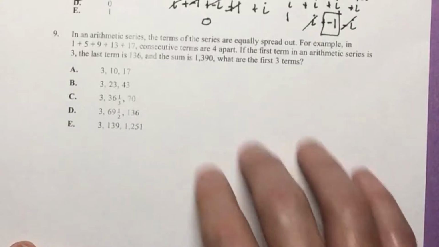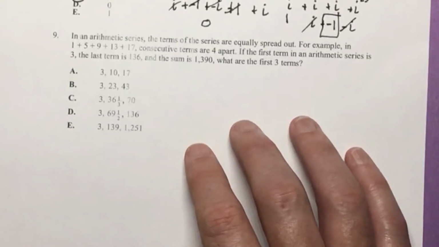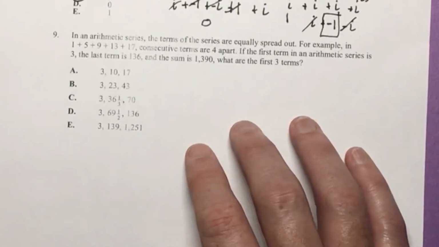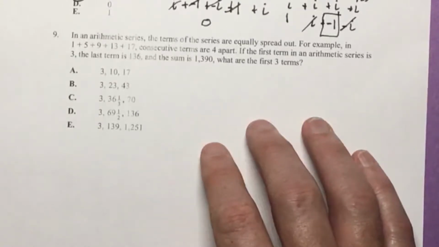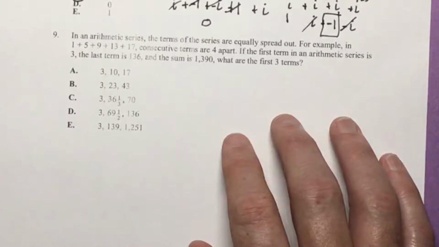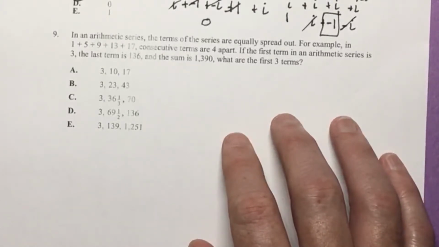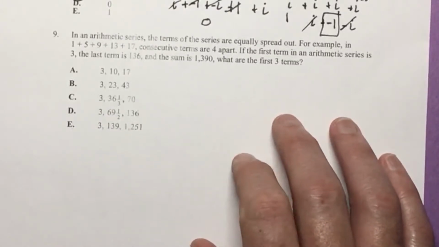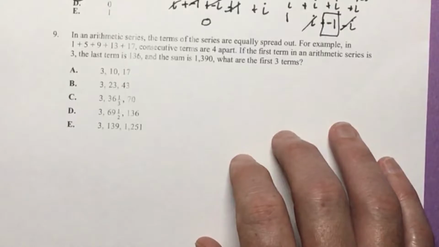All right. In an arithmetic series, the terms of the series are equally spread out. For example, in 1, 5, 9, 13, 17, consecutive terms are 4 apart. If the first term in an arithmetic series is 3, and the last term is 136, and the sum is 1,390, what are the first 3 terms? I'm sure I have no idea.